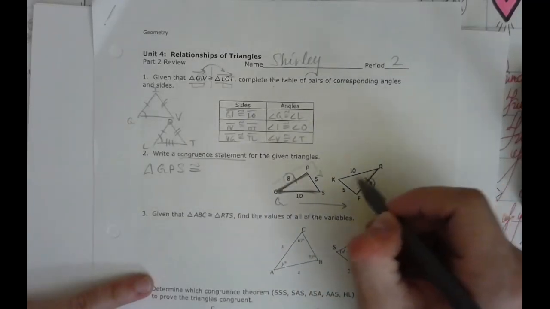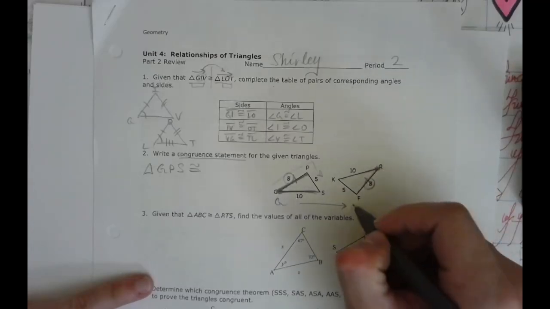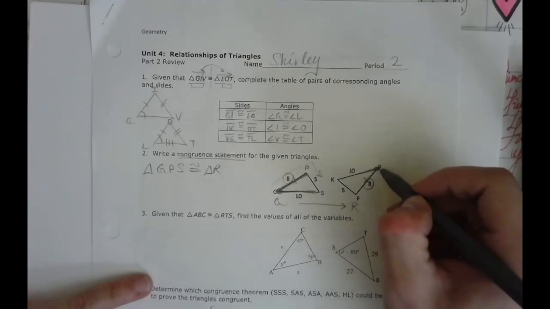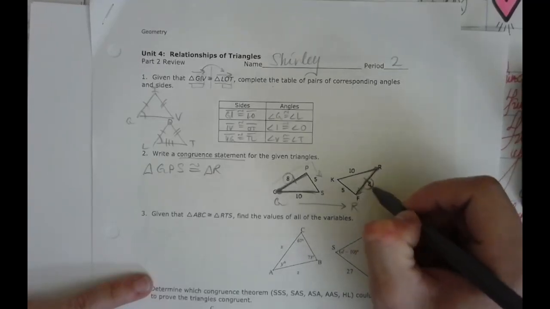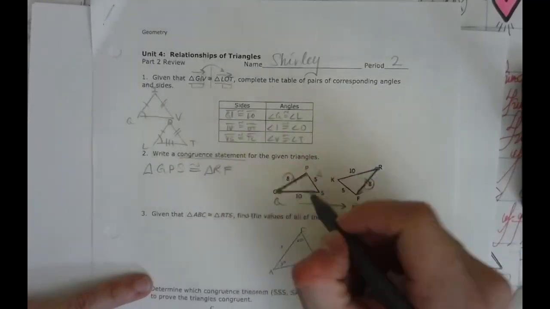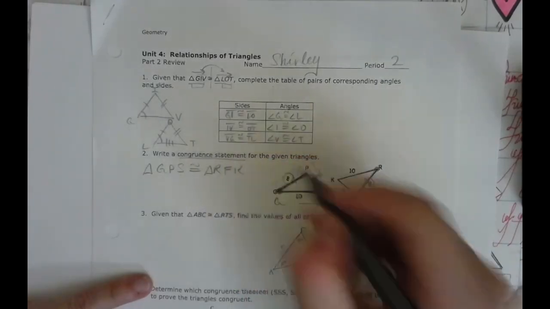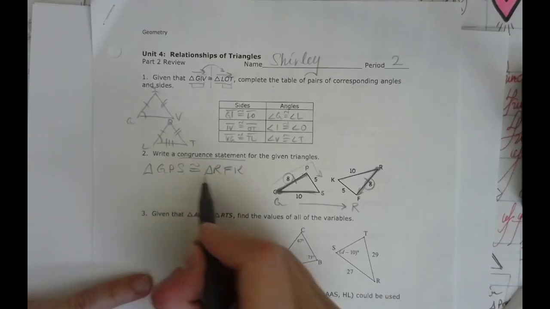And here I see 8 and 10, so it must be R that I want to pick first. So my first letter should be triangle R. And then since I'm going in this direction, the next one has to go with 8, so it must be F. And the next one has to go with 5, so it must be K. So triangle GPS is congruent to triangle RFK.